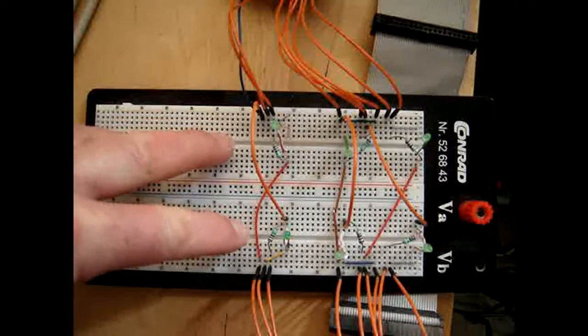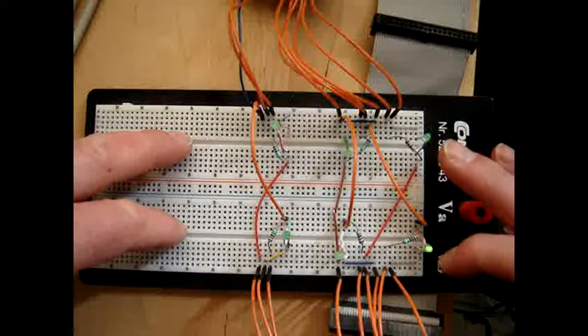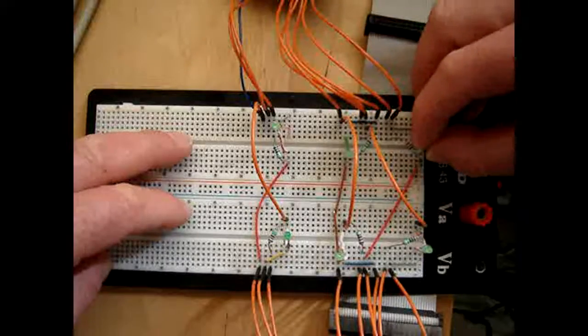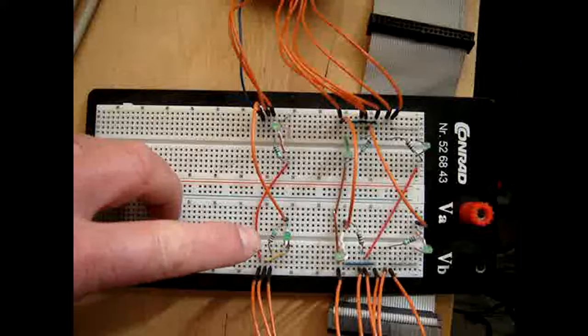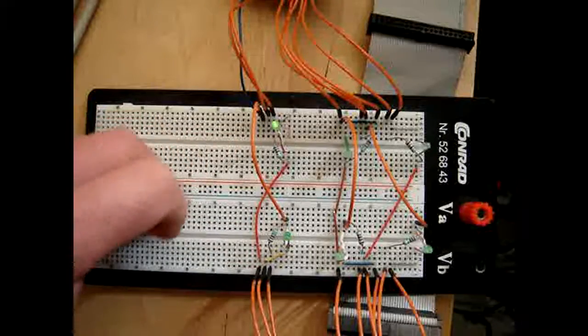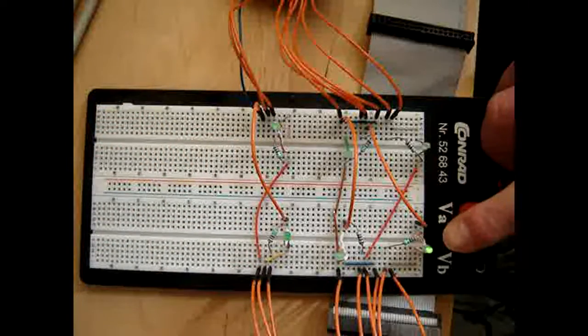This runs fine now. I had to set this one straight. This one runs fine, and now here again.